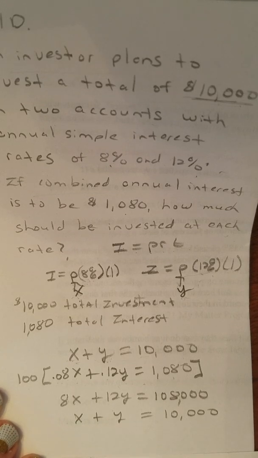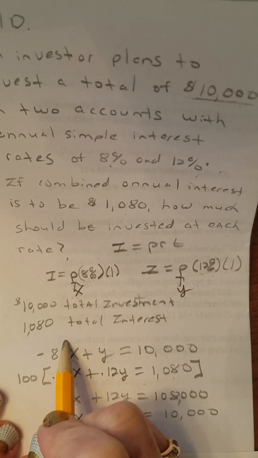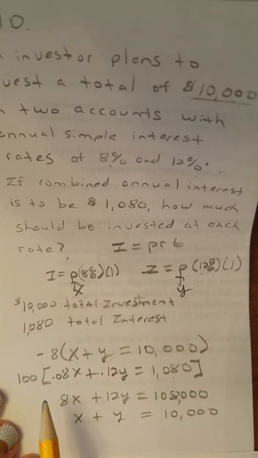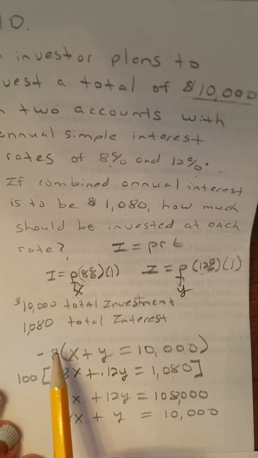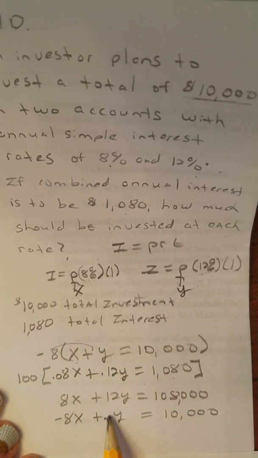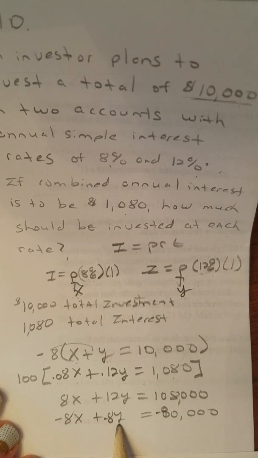So I have to choose what I am going to multiply by. Well, I'm going to multiply this here, and I'm going to do it up here. I'm going to multiply this by a negative 8. All right, so what happens is this becomes a negative 8, this becomes a negative 8y, and then a negative 8 times 10,000 becomes a negative 80,000. All right, so that's how this equation changed.